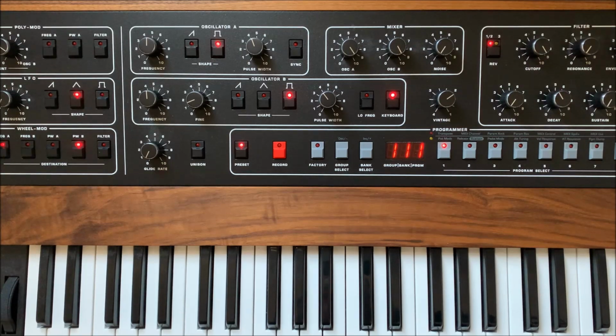Hello and welcome to the 3-minute guide to synth sounds. Today we will have a look at the two different voice allocation modes of the Prophet 5 Rev4.